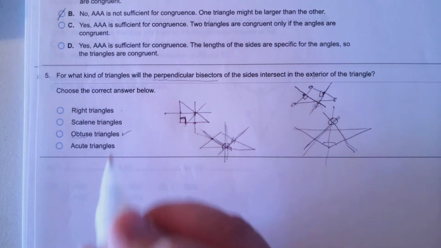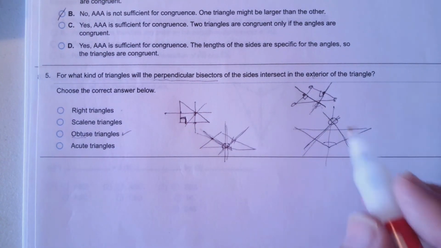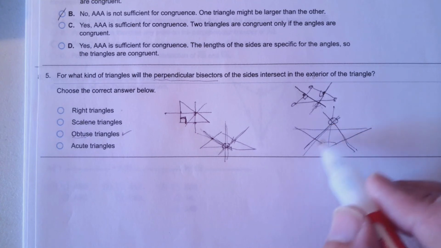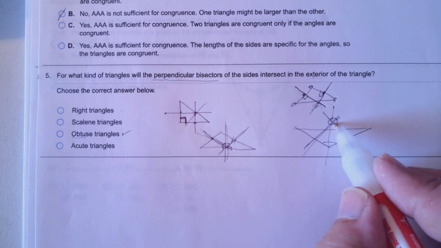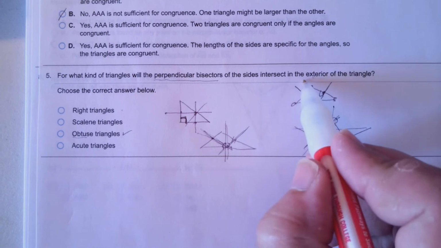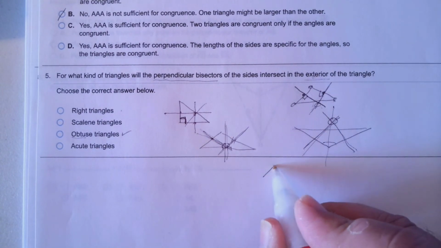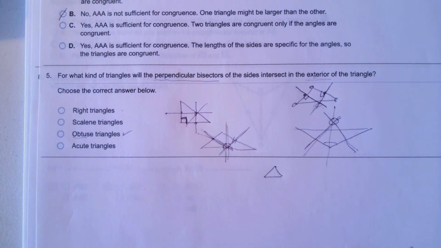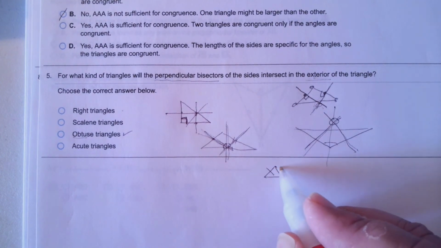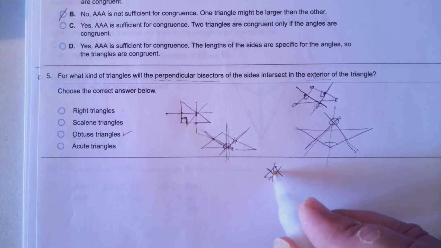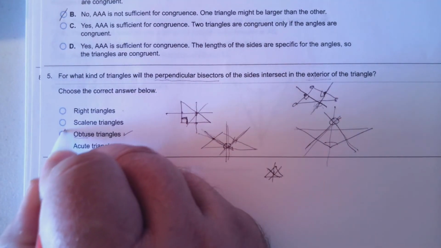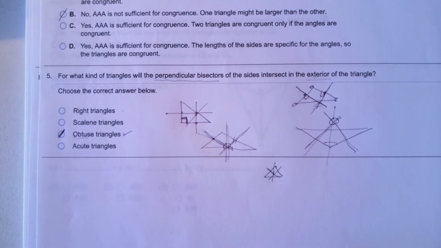So far, the obtuse triangle gives us intersecting points of our perpendicular bisectors outside the triangle. It's exterior of the triangle. An acute triangle is where all the angles are less than 90 degrees, so all those are going to intersect inside. So the obtuse triangle is our answer.